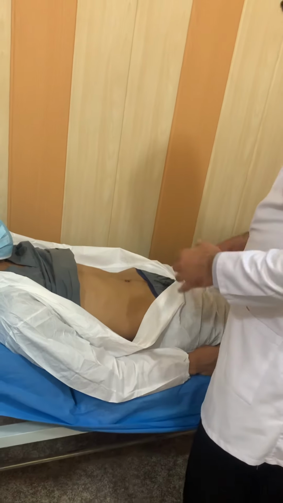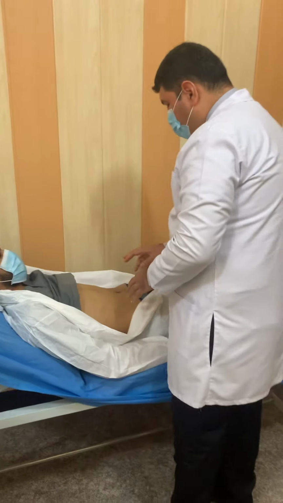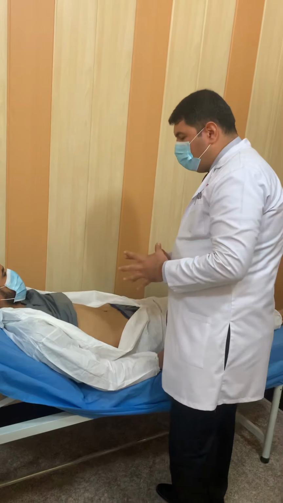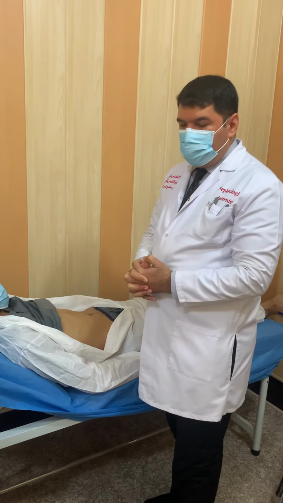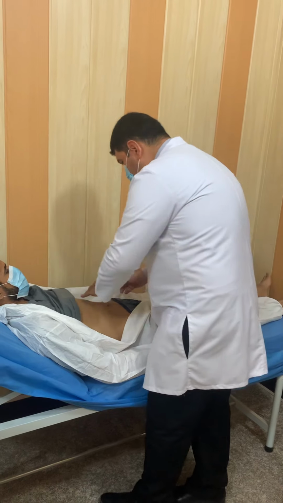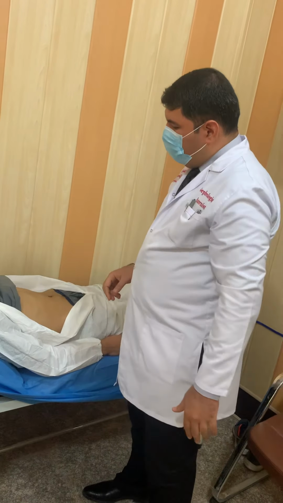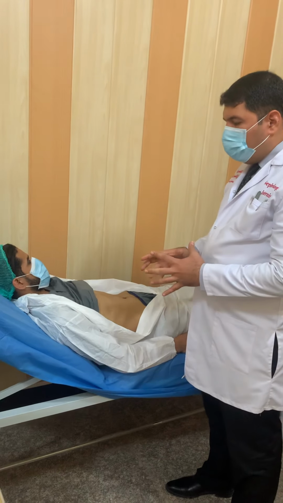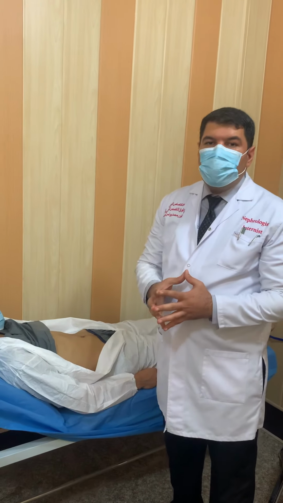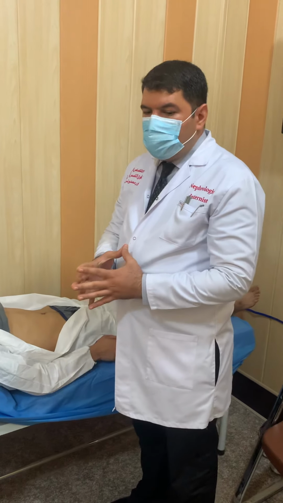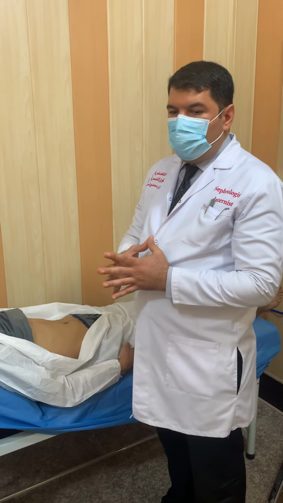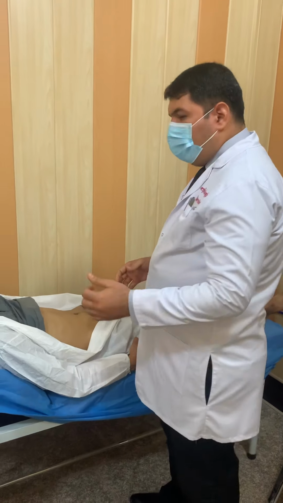Okay. Then I move to percussion. There are methods for percussion examination of the spleen. There is general percussion on the side of the spleen, and there are 3 specific signs of percussion. The sensitivity of these signs is 75% for detecting spleen enlargement. I'll talk about them shortly.